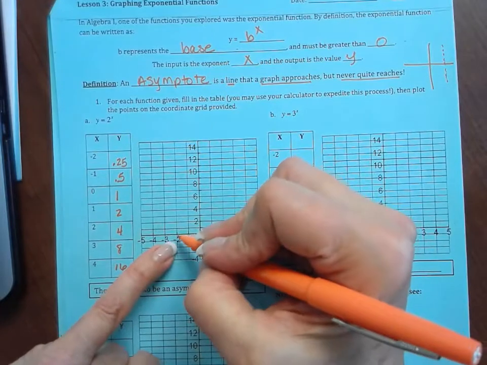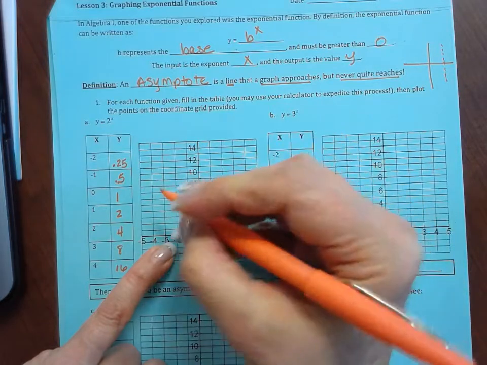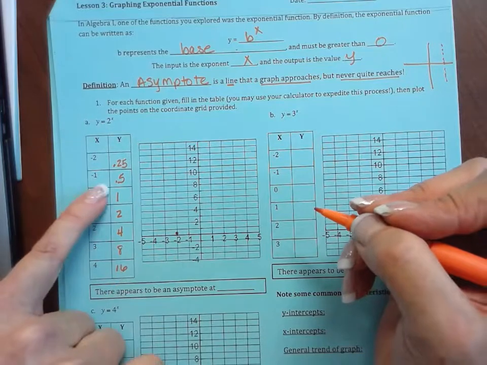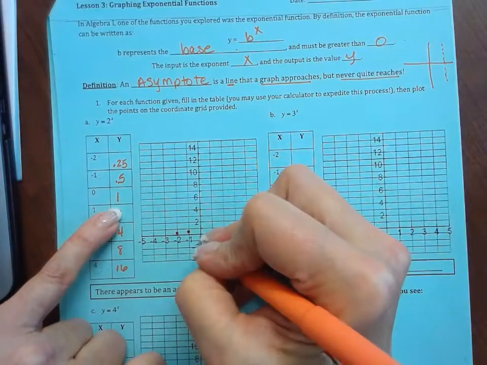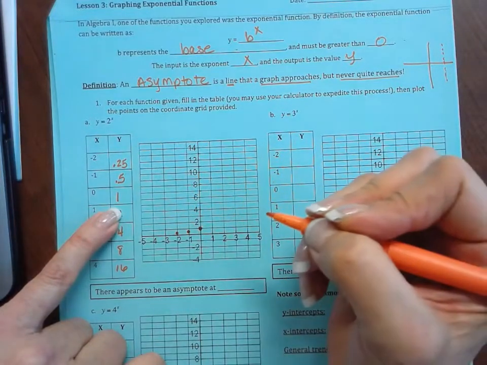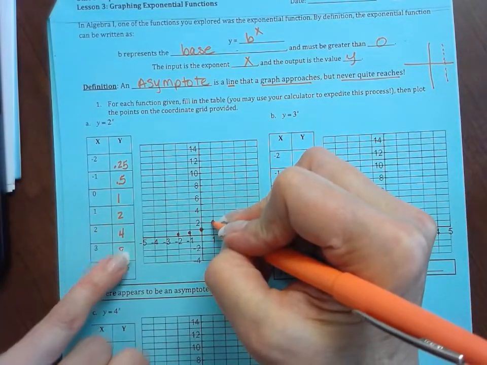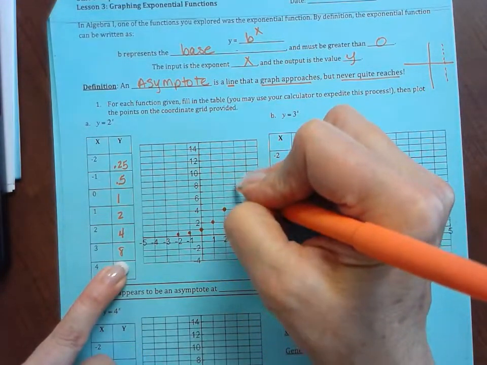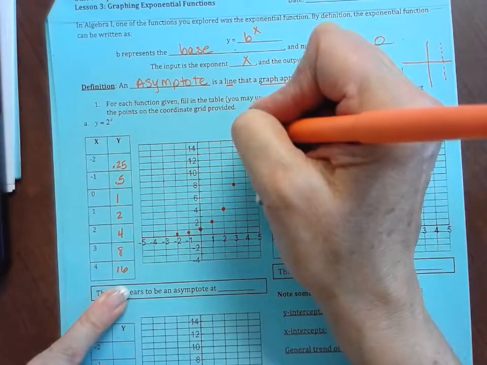Okay, so now when I plot that, at -2, I'm at 0.25, and I'm just going to ballpark it. Okay, that's okay. And then at -1, I'm at 1/2, and at 0, I'm at 1, and then at 1, I'm at 2, 2 is at 4, 3 goes up to 8, and 4 is going to be just about there.